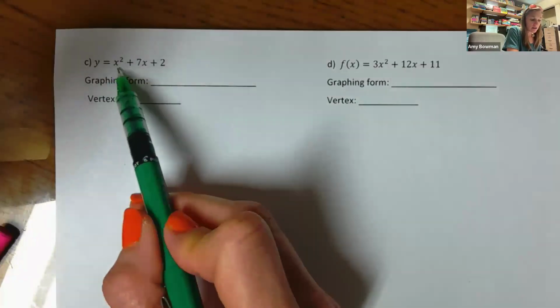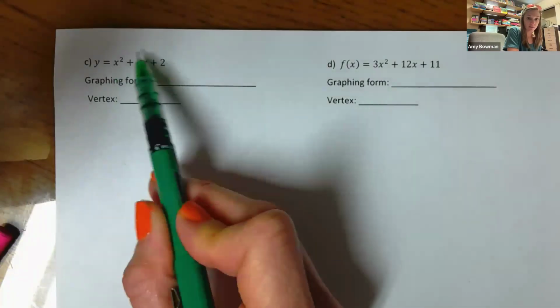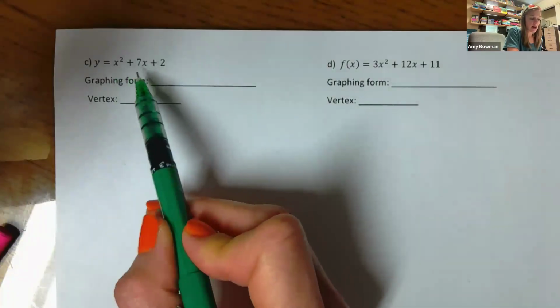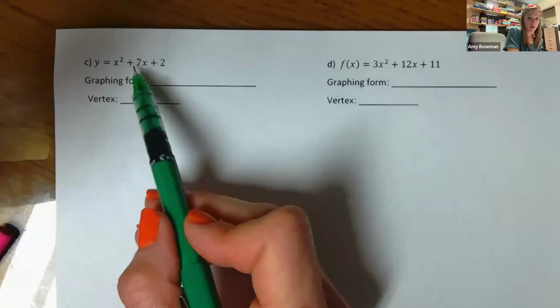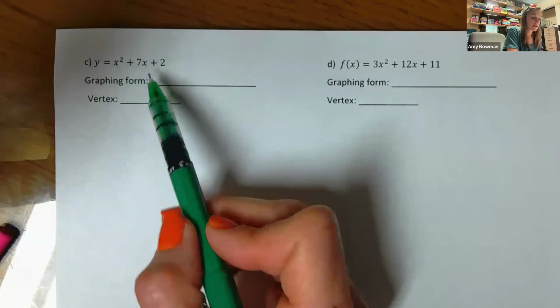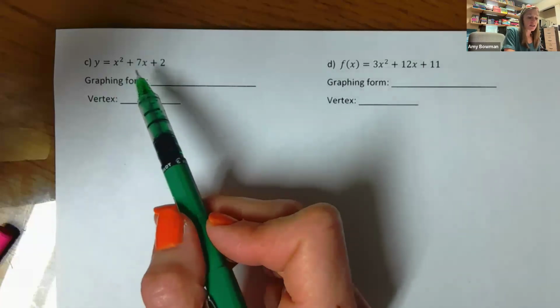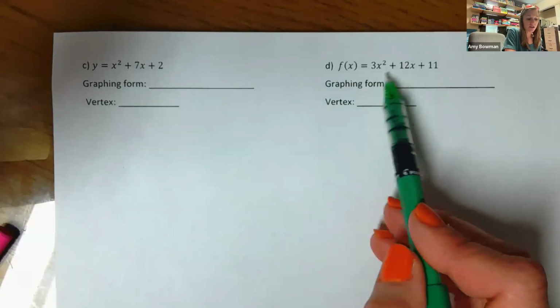Don't forget that just because you have an odd number of X terms, it doesn't split in half neatly. It's not going to be a whole number, but you can still complete the square. So you're still going to do the same exact process. You're just going to have decimals involved. Part D is a little extra tricky.